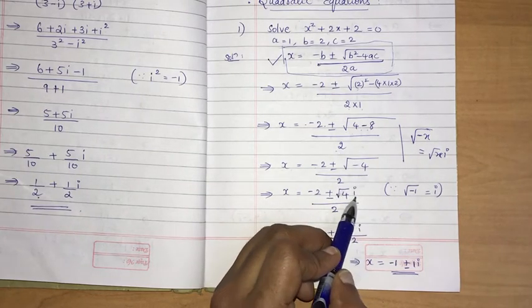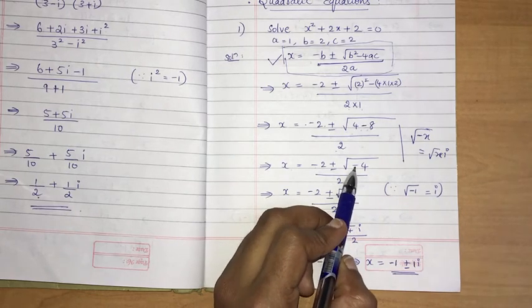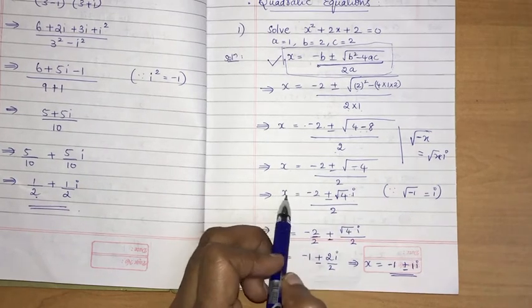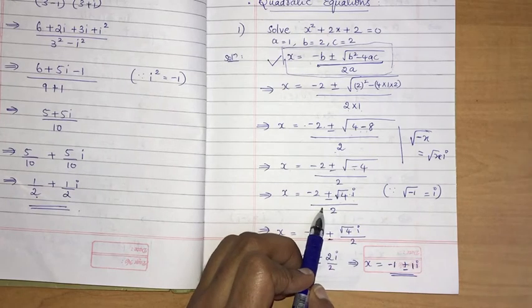The i should be outside the bracket. When this minus goes off, this i comes, and it should be outside the bracket. x equal to minus 2 plus or minus square root of 4i divided by 2.